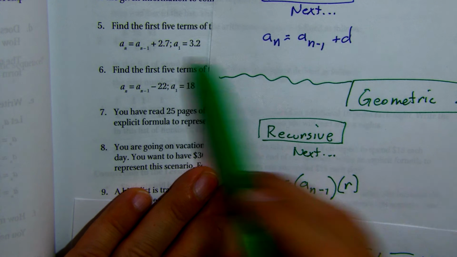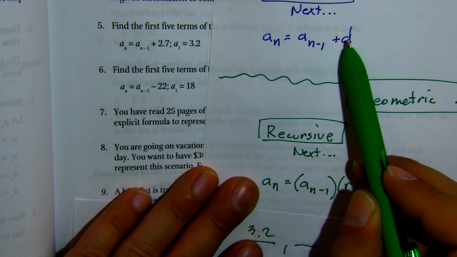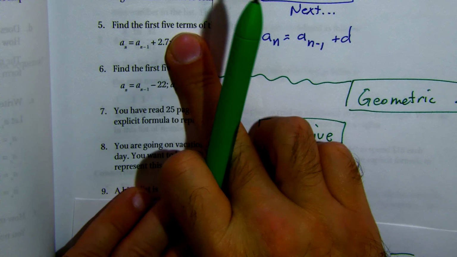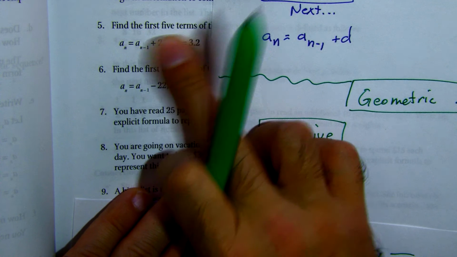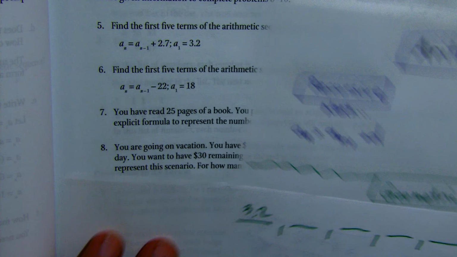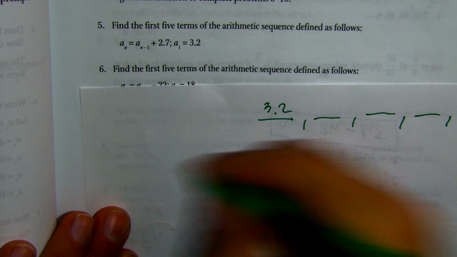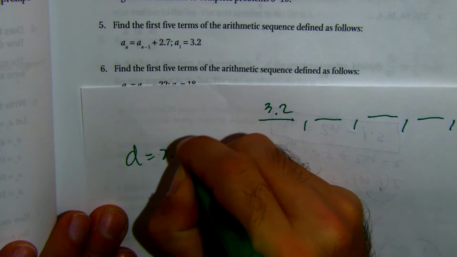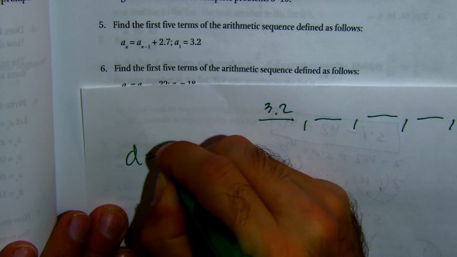Okay, these are 2 different parts. It gives you a sub 1. It also gives you a recursive formula on the left side here. So I'm going to use that information. I know that my d value is 2.7 because I know how this formula works and how it's situated, so I can pull out the information I need.